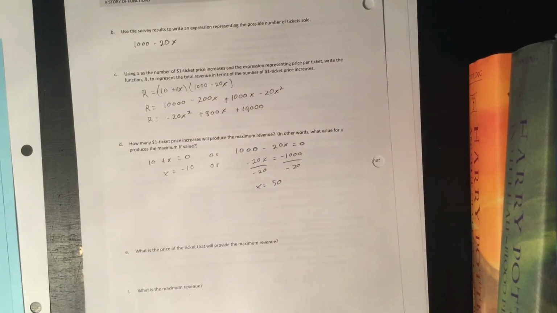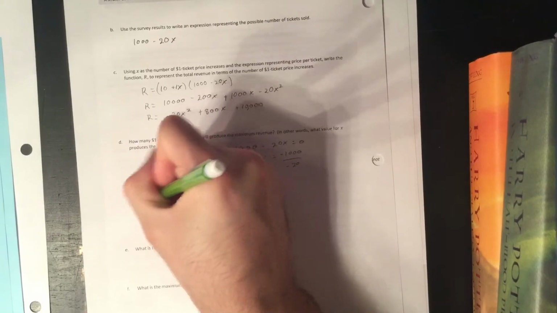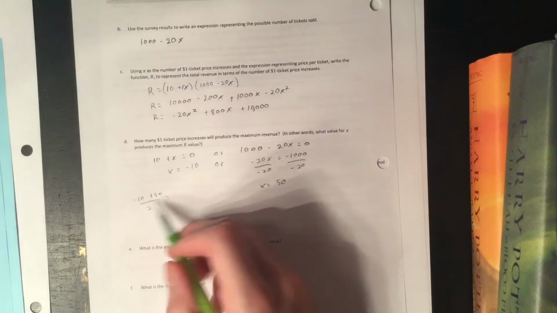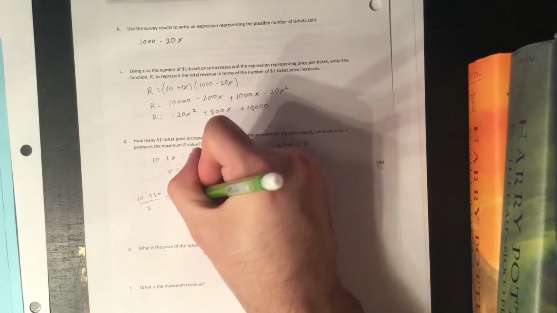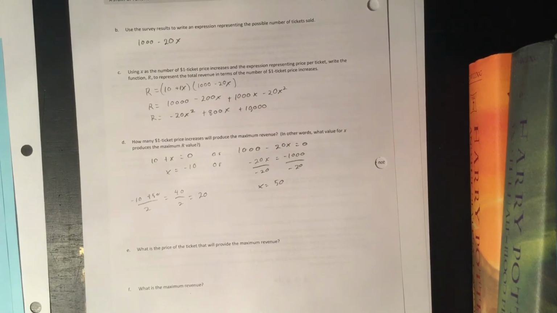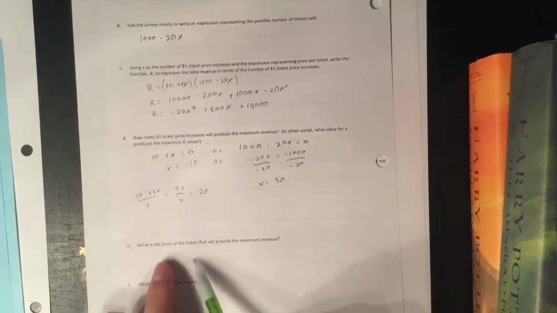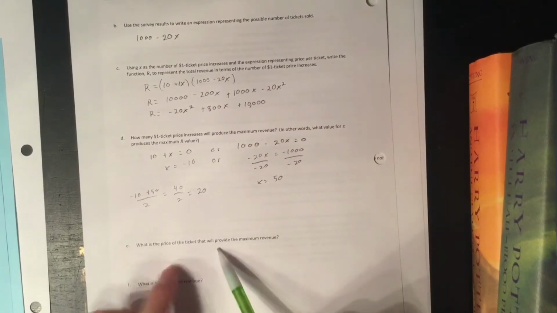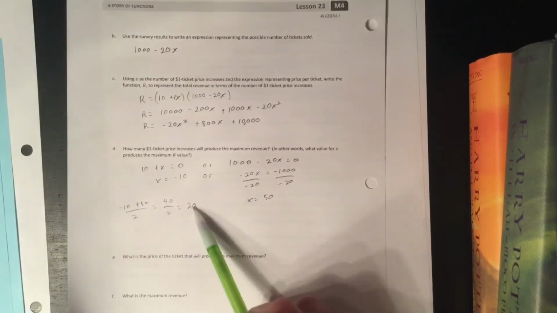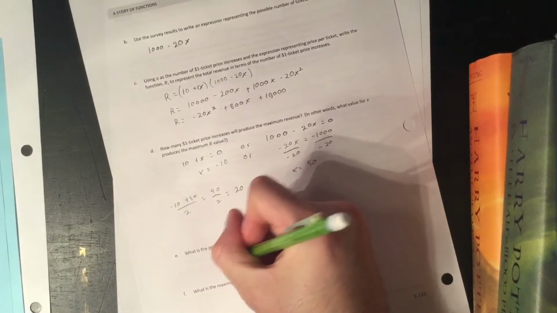So then with this, we're going to have to find the midpoint where our vertex would be. So negative 10 plus 50 divided by 2. That's going to equal 40 on top, divided by 2, which equals 20. So at 20 $1 increases, we are going to hit our maximum value. So we found out how many increases we have to have. What is the price of the ticket that will provide the maximum revenue? We can take this 20 and plug it in for x. So we're going to take 10 plus 20. So our total ticket cost will be $30.